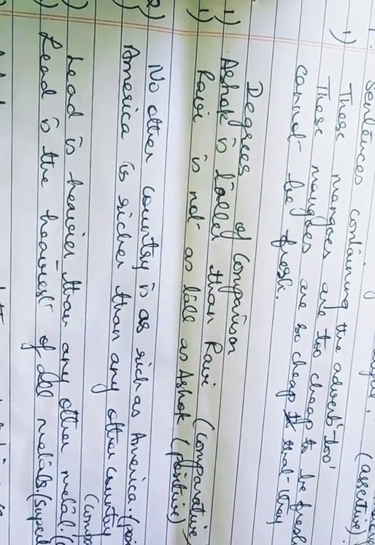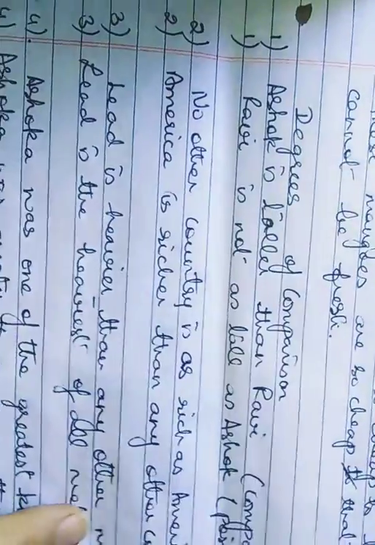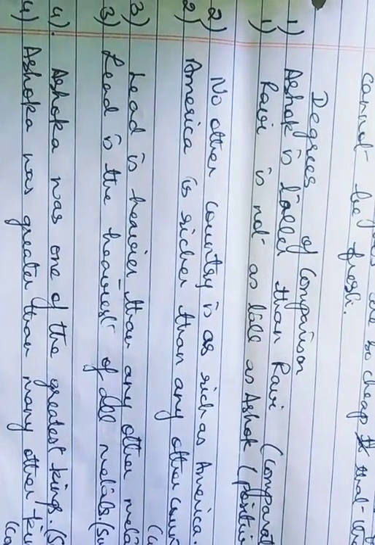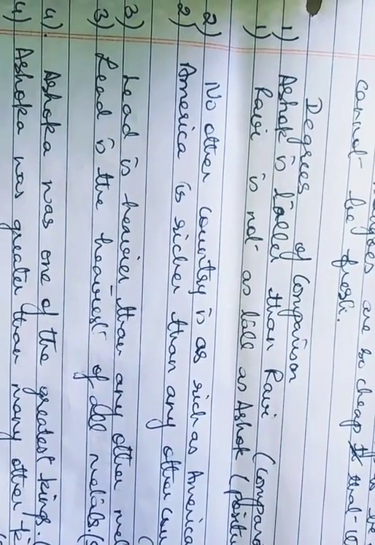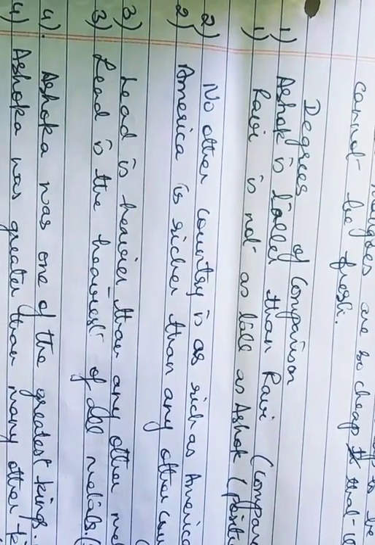America is richer than any other country. Now, why are we using the word any other? It is because America is richer than any other country, because no other country is as rich as America.